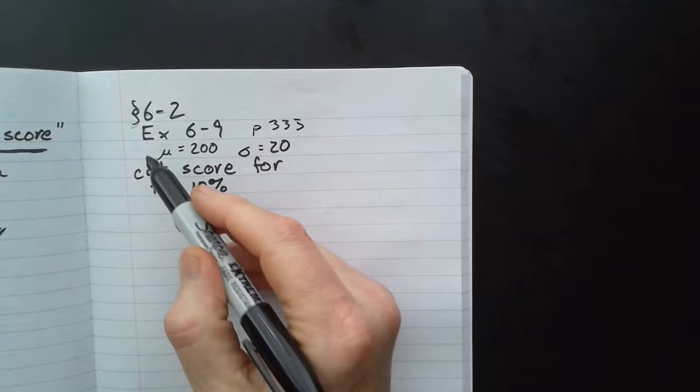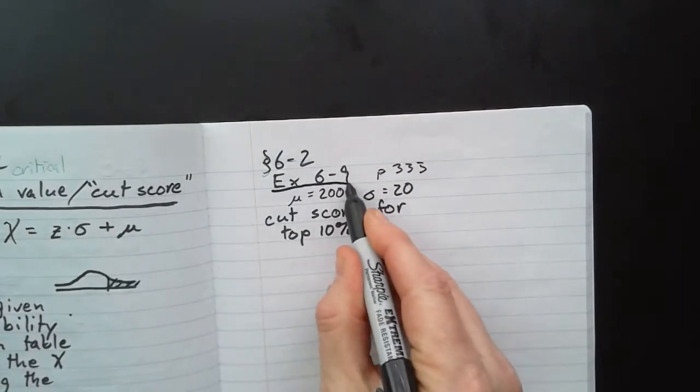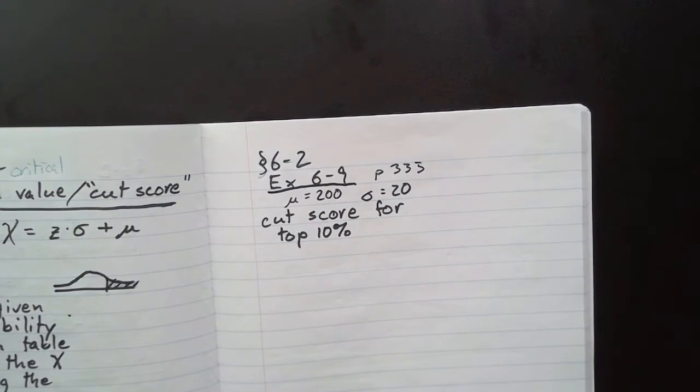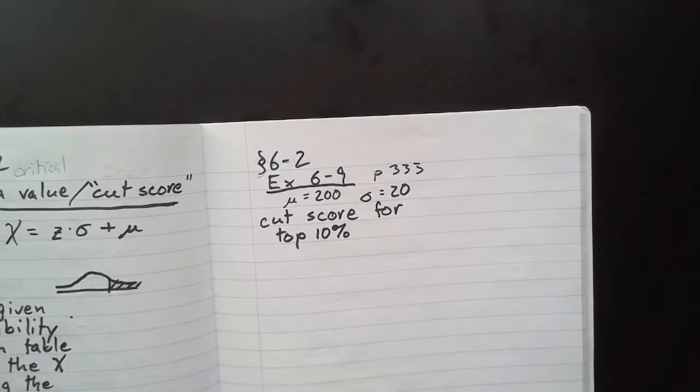Okay, so I'm going to move on to the first example. That is example 6-9, found on page 333. Of course, this is in chapter 6, section 2. And let me go ahead and read the example out of the book.